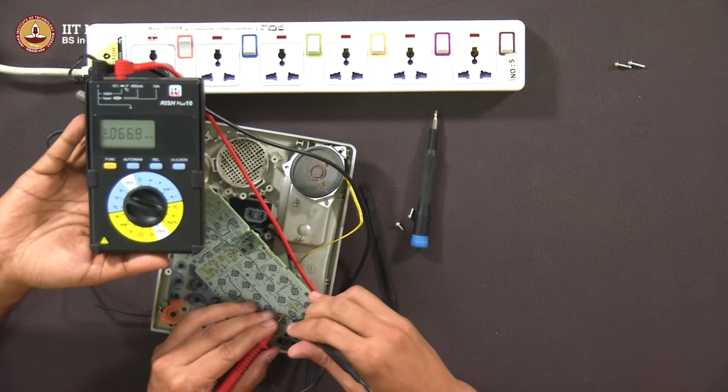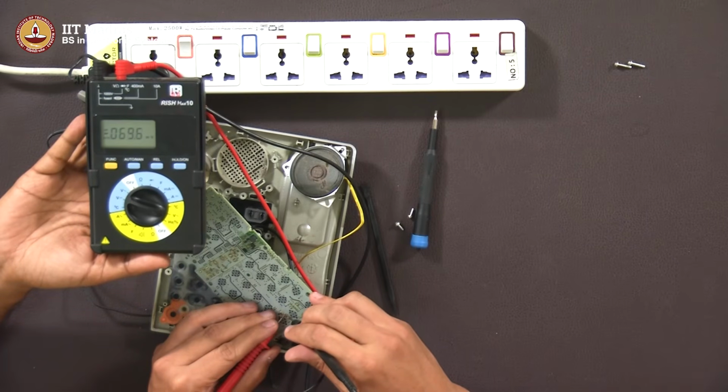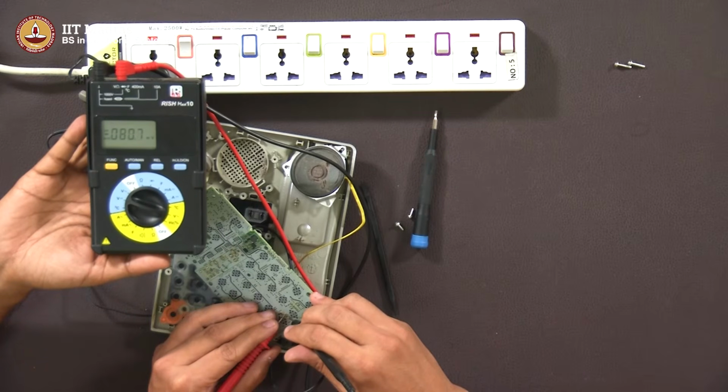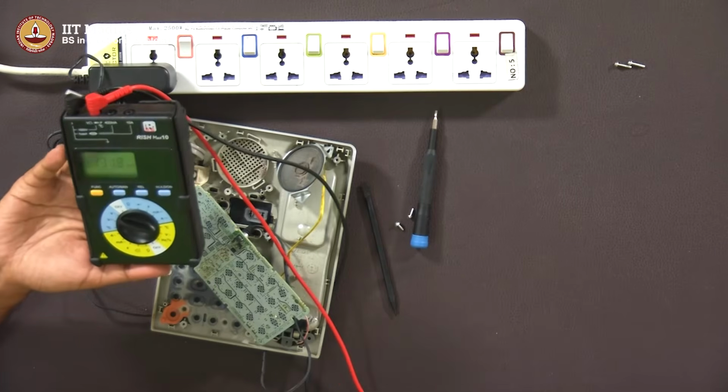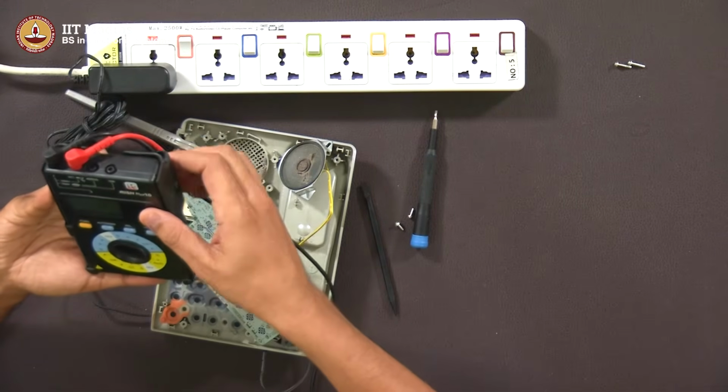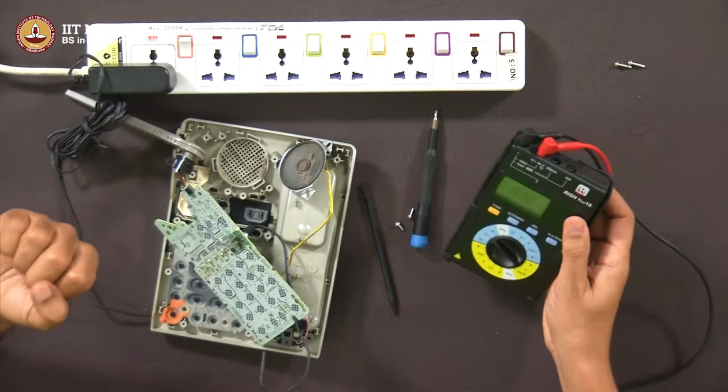So this is doing something funny. It's at some 89 millivolt, but it is changing with time. So the meter seems to be not good. Is the meter not good, or is this not the right way to measure this? You are measuring the DC voltage. Exactly, this is the average voltage.